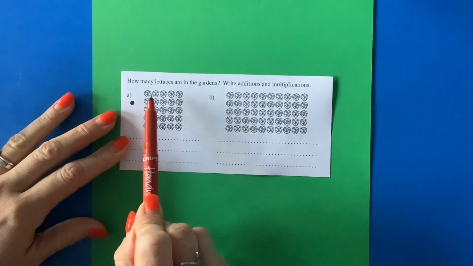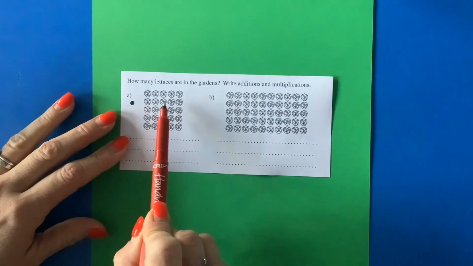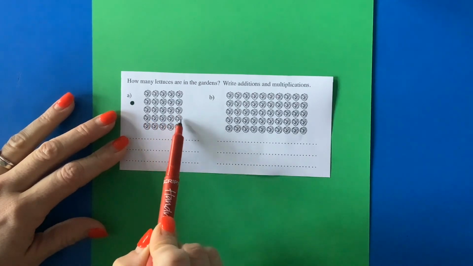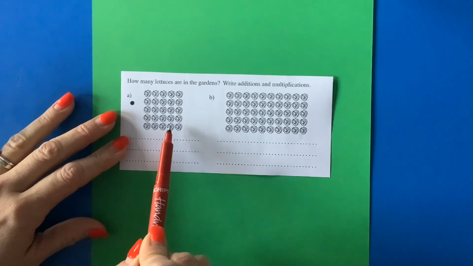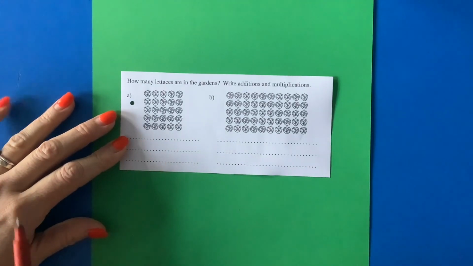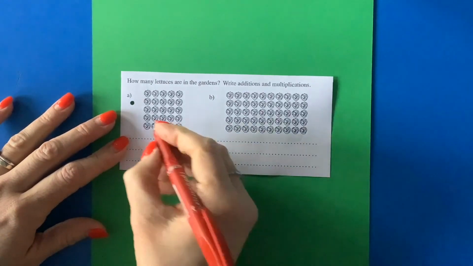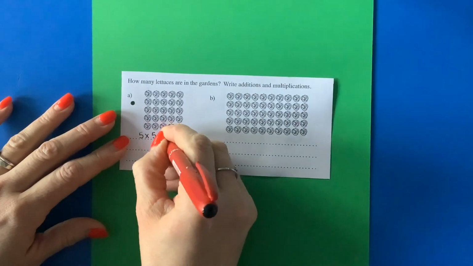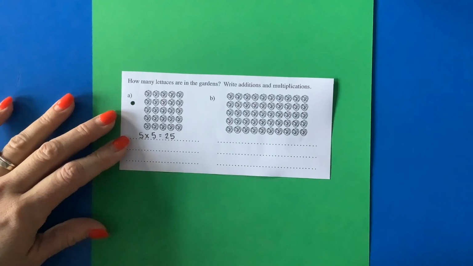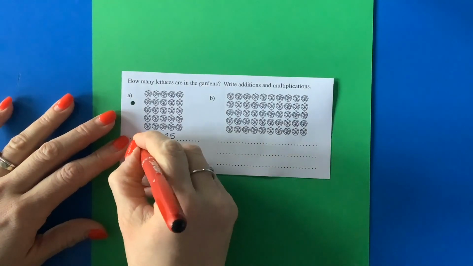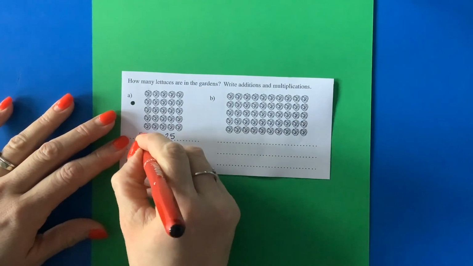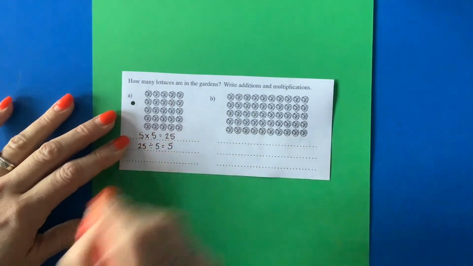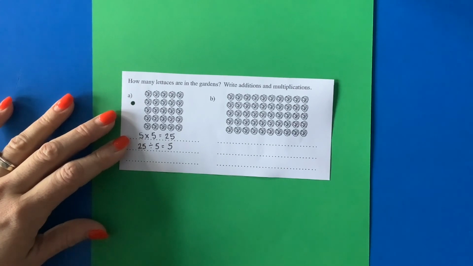Let's see. 1, 2, 3, 4, 5, 6, 7, 8, 9, 10, 11, 12, 13, 14, 15, 16, 17, 18, 19, 20, 21, 22, 23, 24, 25. Yes, I knew that 5 times 5 was 25. So that can be one of my multiplications. Now, if I'm feeling really clever, I could actually show off and do a division number sentence too.